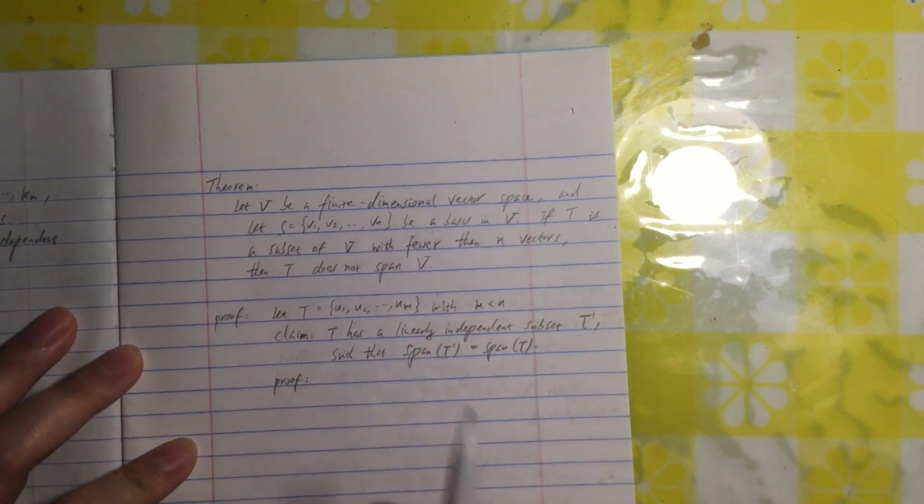For the claim, let's consider two cases. T by itself could be either linearly dependent or linearly independent.